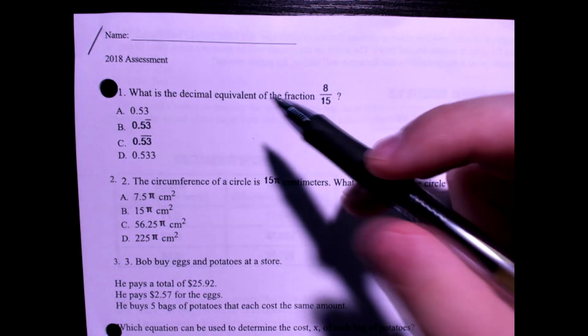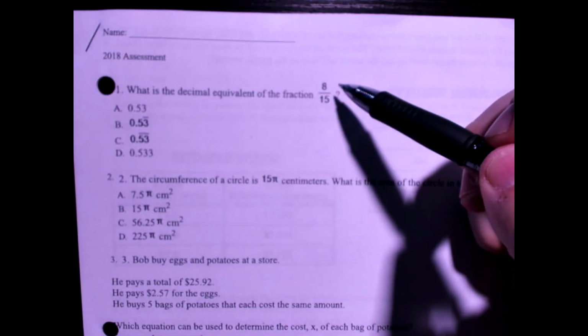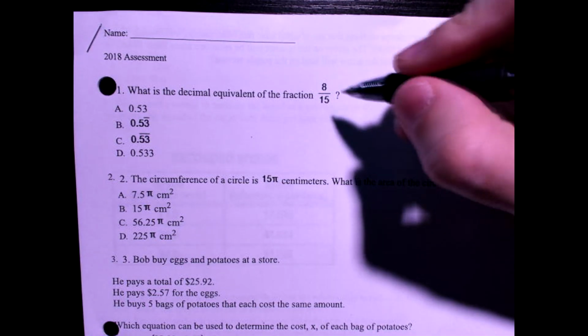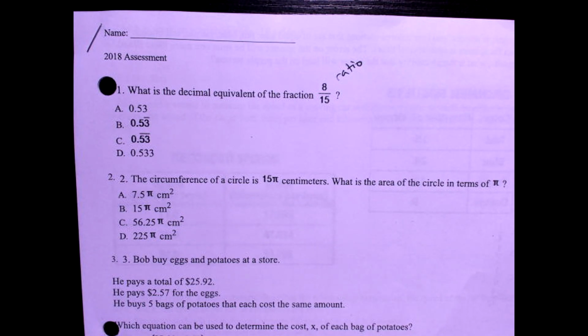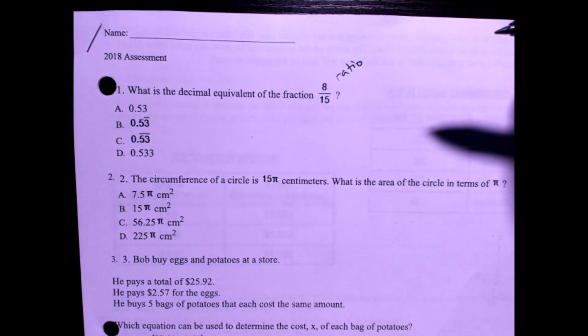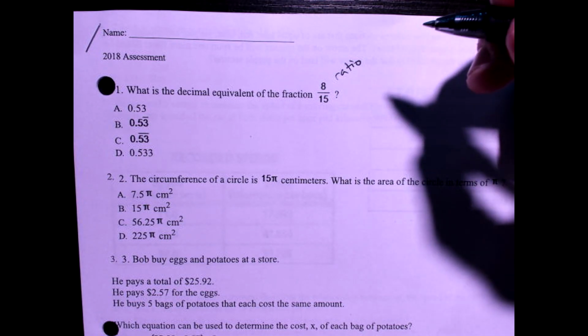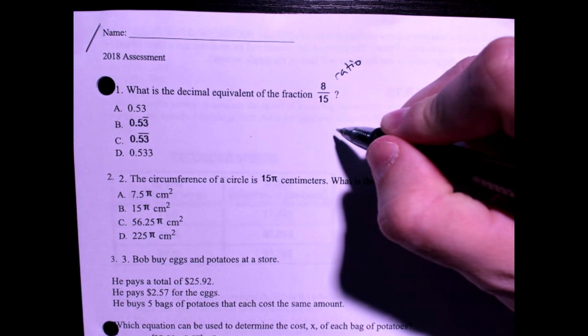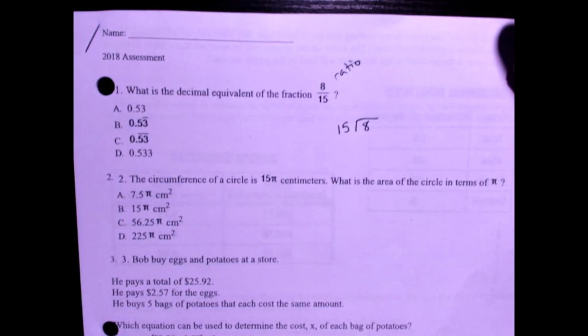As we get into it, question number 1 says, what is the decimal equivalent of the fraction 8 over 15? Now, we know that 8 over 15 is what we call a ratio. In order to get this ratio or this fraction into a decimal, we're going to have to do some long division because we might not have calculators at home. So we take the denominator, put it outside of the house, and drop our numerator inside the house. And we're going to do some long division just like this.